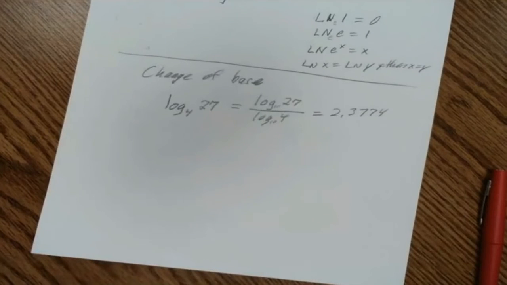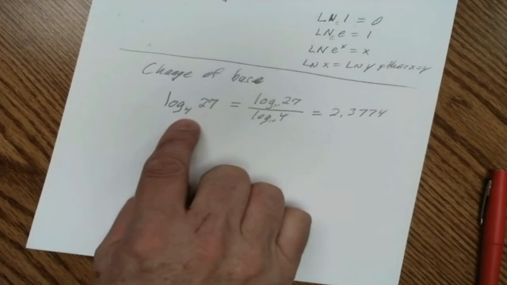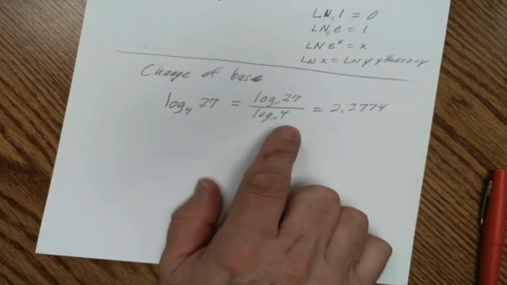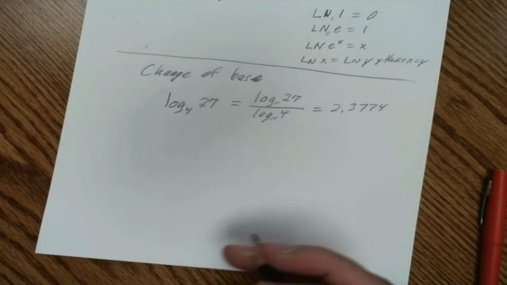So that is a very, very useful thing to get us out of a jam when we don't have the proper equipment, or maybe we can't figure out how to do this on whichever calculator we're using. We can always convert and use that. So, change of base for logs.